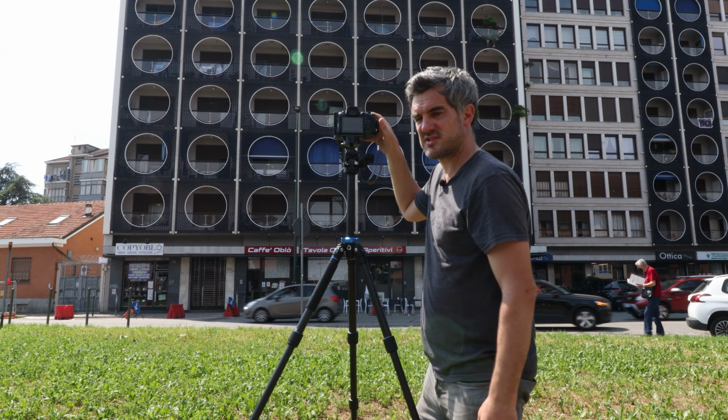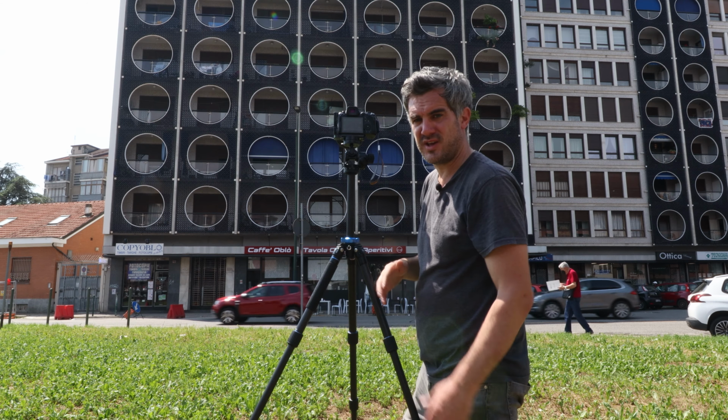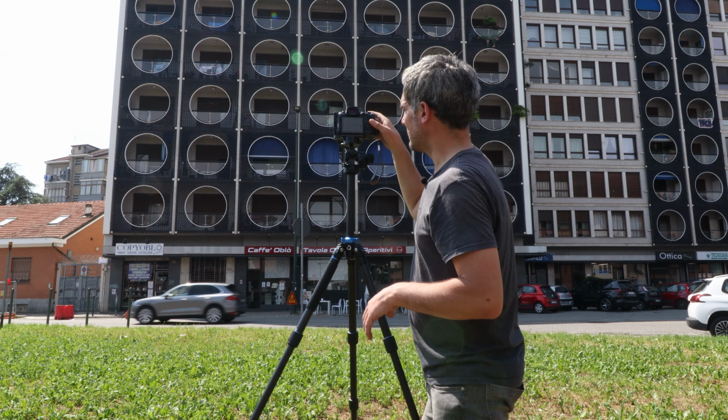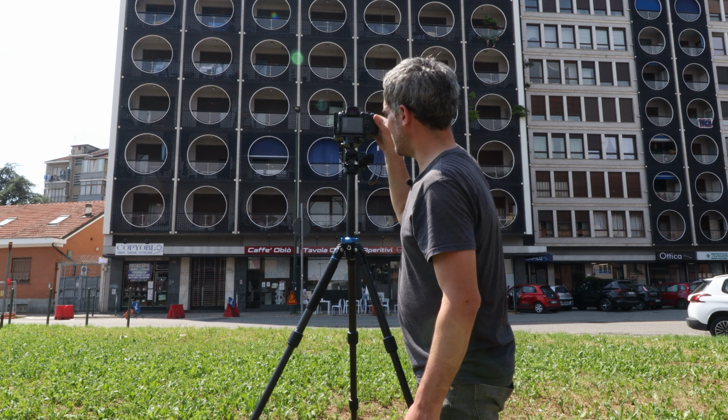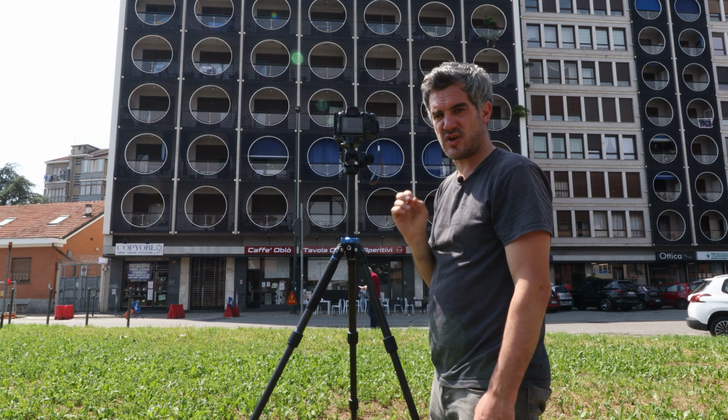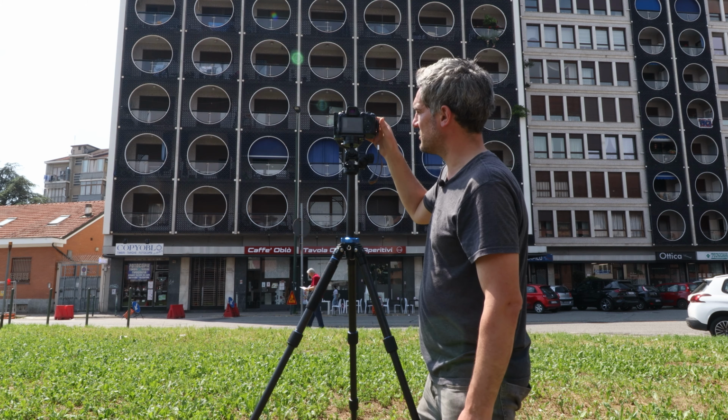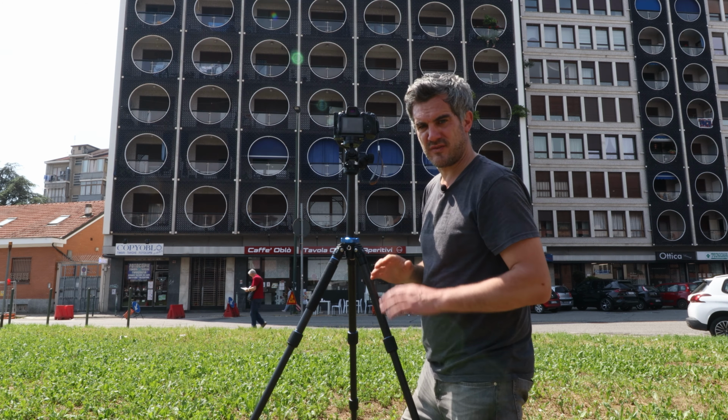Because of the sun, I've decided to now activate my in-camera bracketing. I'm going to go for all 5. I've focused straight on the face of the building, f8, ISO 100, and I'm going to shoot that, and I think it's fine.